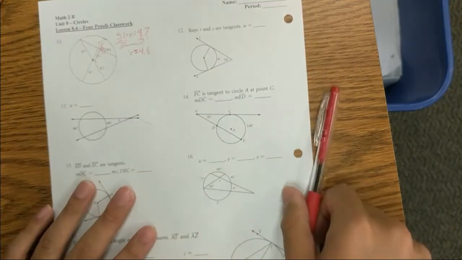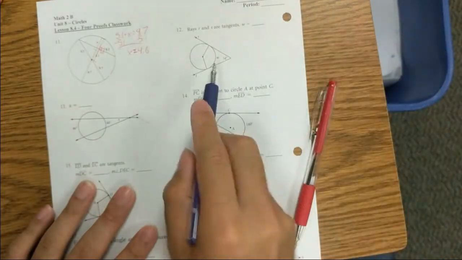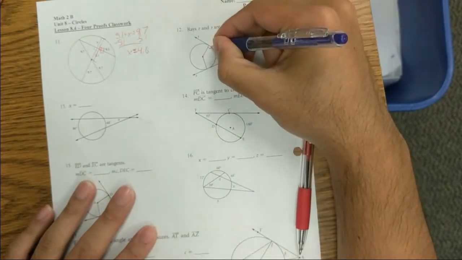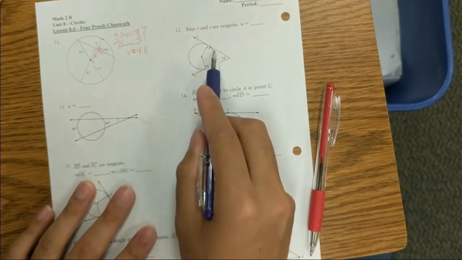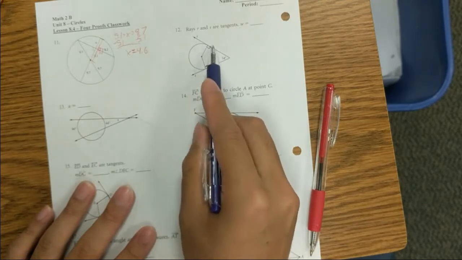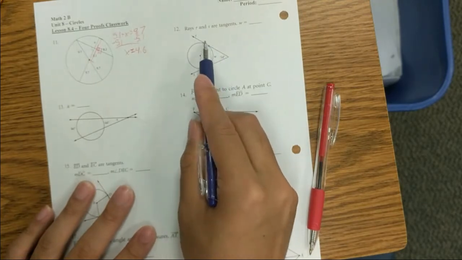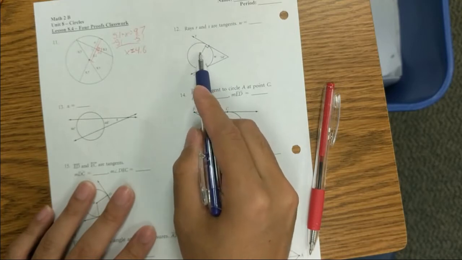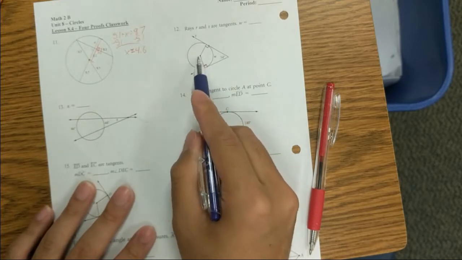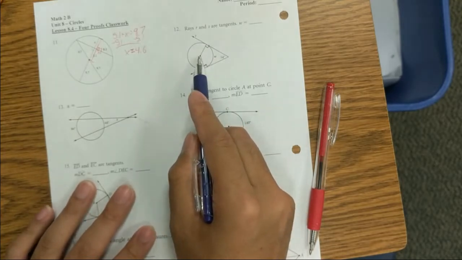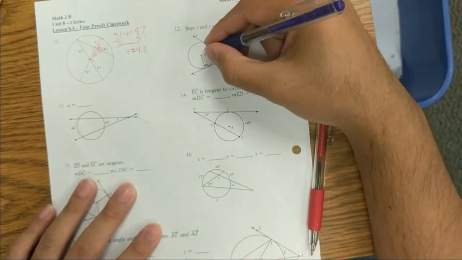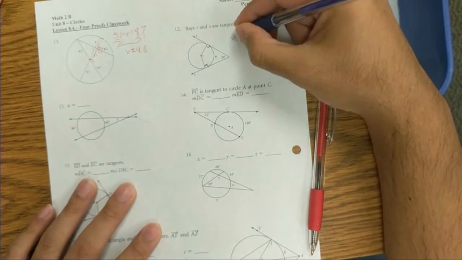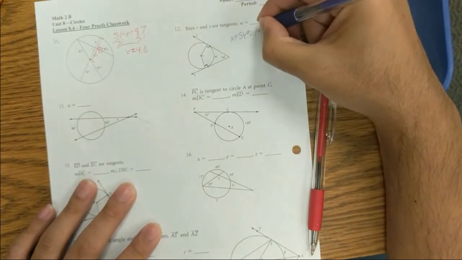12, R and S are both tangents. Okay, we're asked about W, which is an arc length, and this arc length gets intercepted by this central angle. So to find the central angle, we can use the fact that a central angle plus the circumscribed angle equals 180. Okay, so I'll just call this x for now. X plus 54 degrees equals 180 degrees.